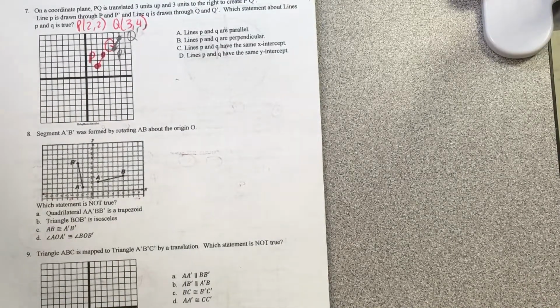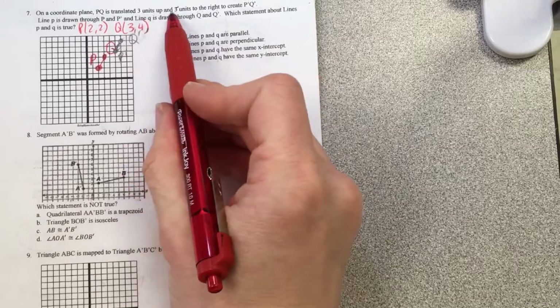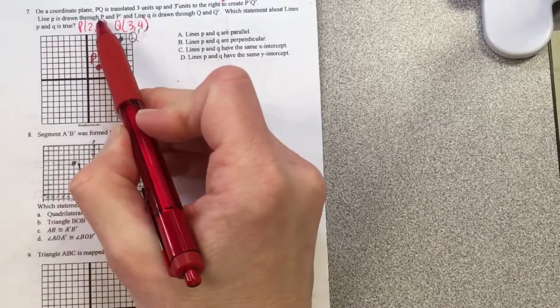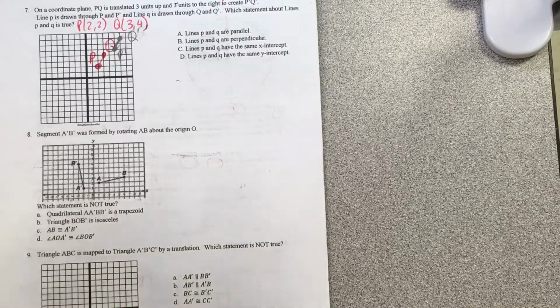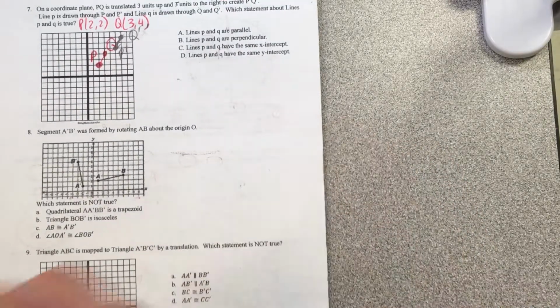Okay, let's keep reading. So we did 3 units up and 3 units to the right. So we did that. Check, we did that part of the problem. It says line P is drawn through P and P prime. So where should we draw line P? From what to what?